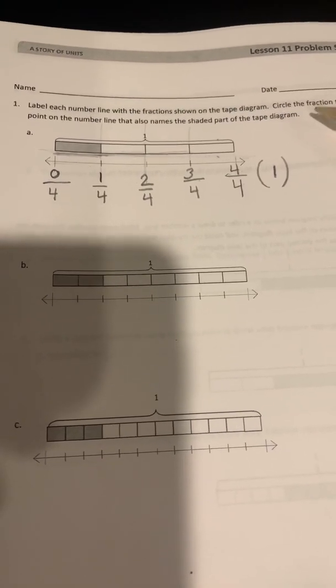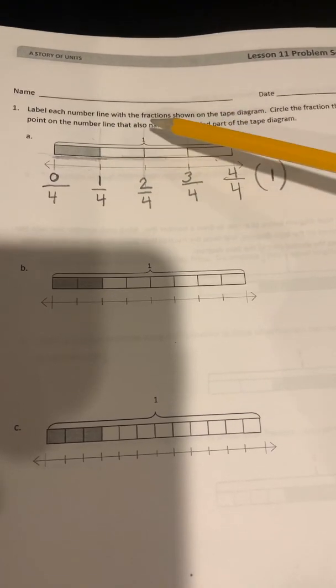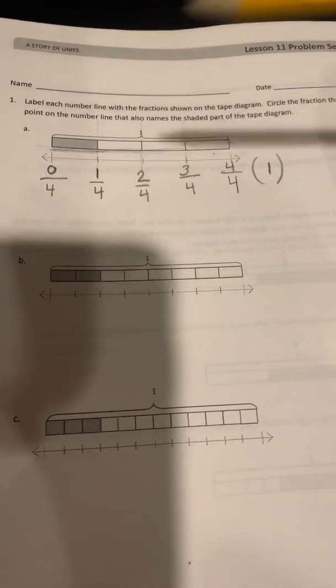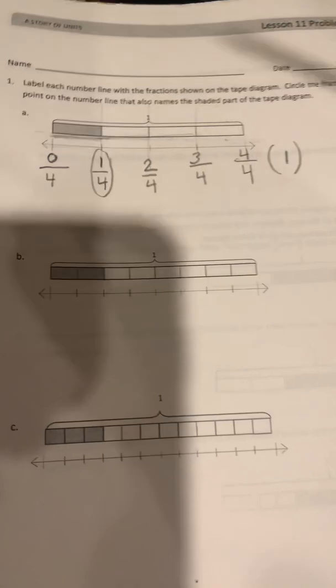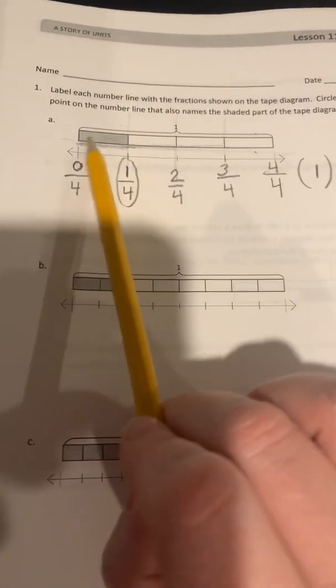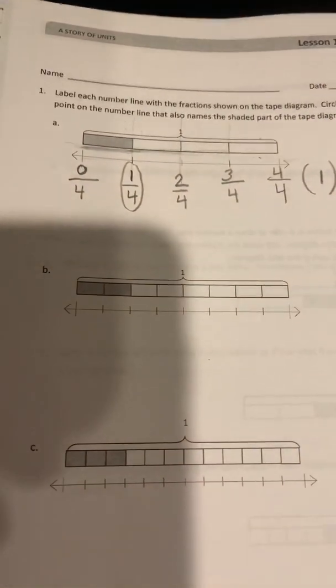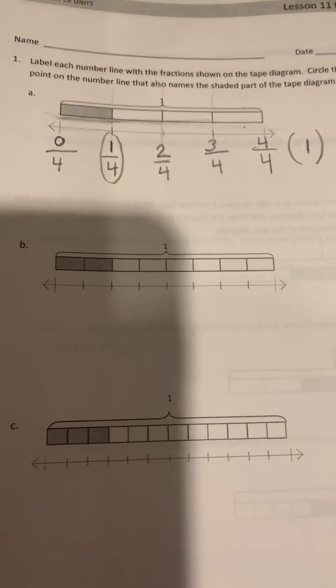Then it says to circle the fraction that labels the point on the number line that also names the shaded part. So this is what we're circling right here. The shaded part is 1/4 of the tape diagram.